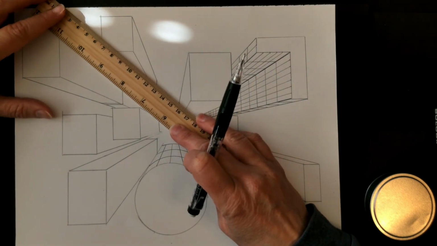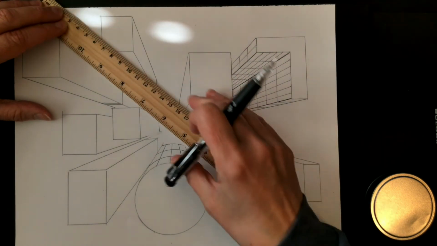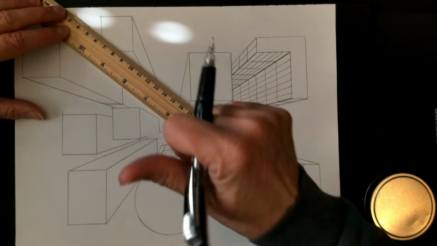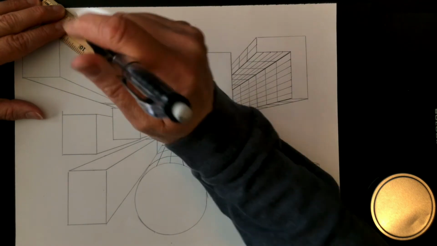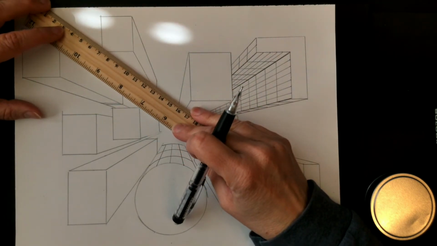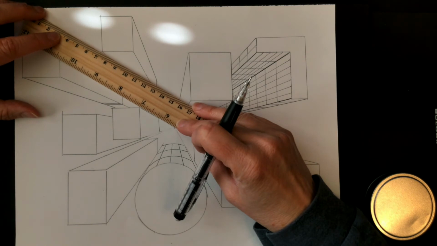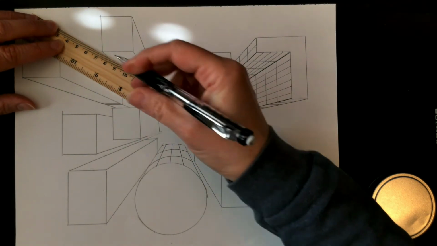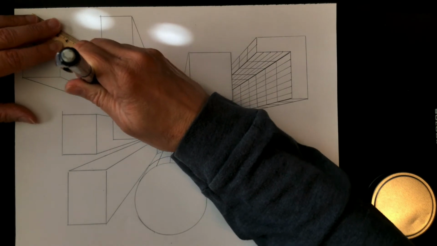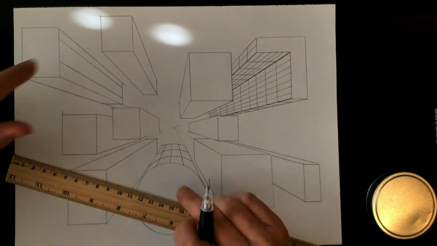There's the corner of the building. So I'm going to come down this way. Make sure you're on the vanishing point because you might move it off. Come down this way and keep it on the vanishing point, slide it over again. I'm going to try to fix it, and here I am on the vanishing point and draw this one going down here. Okay, so I drew two here.